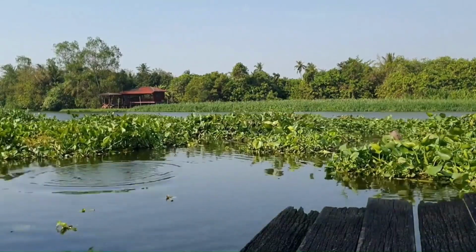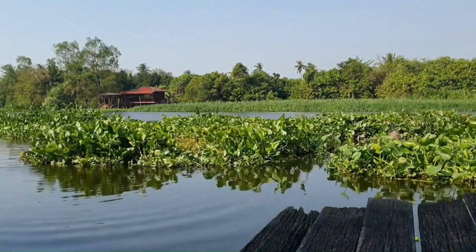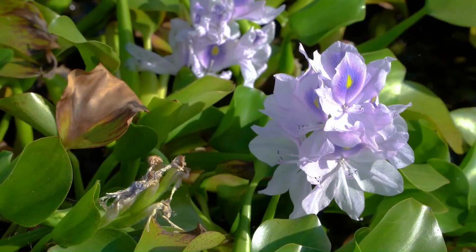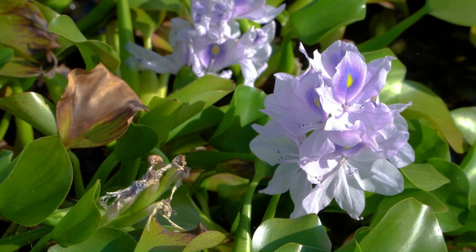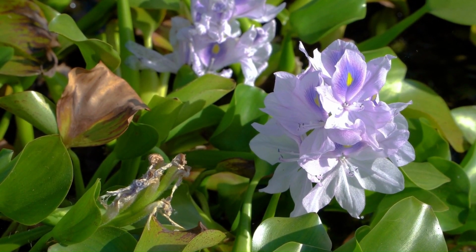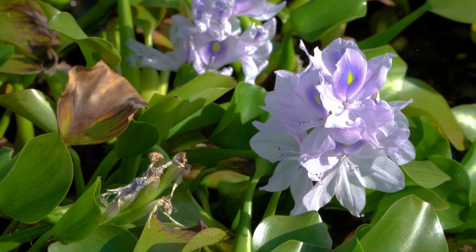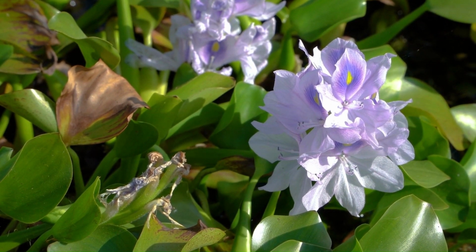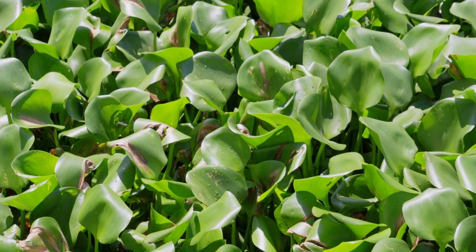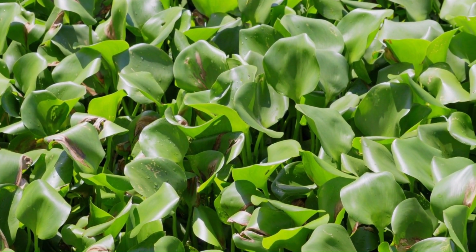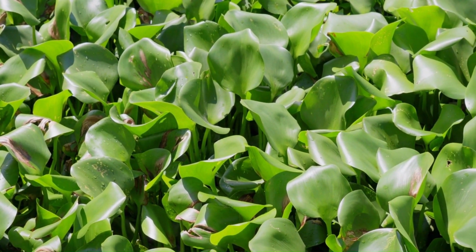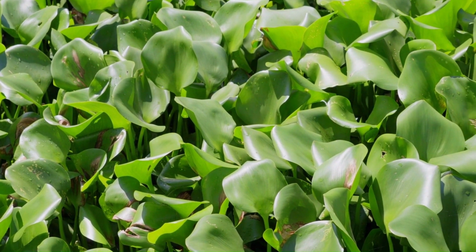Behind me is Buffalo Camp Bayou, and if you can see, it's been covered by this invasive plant called common water hyacinth. The common water hyacinth was originally native to South America. It was introduced into the United States in 1884 as an ornamental aquatic plant. It can now be found in freshwater systems throughout the southeast states, as well as California and Washington. Here in Texas, it's one of our most abundant invasive species.